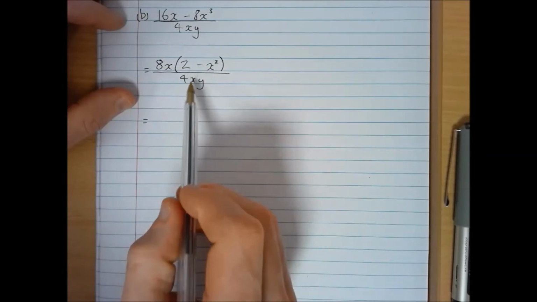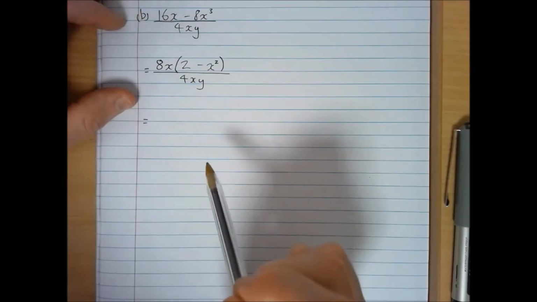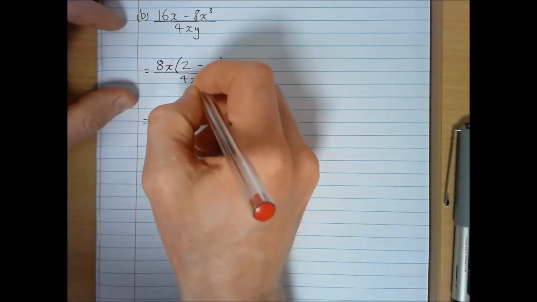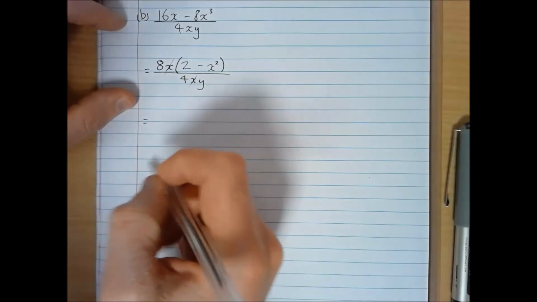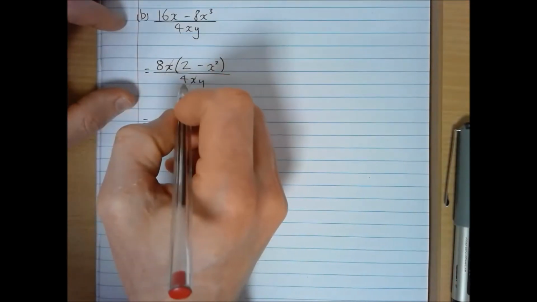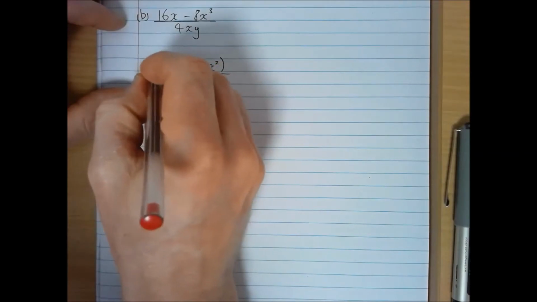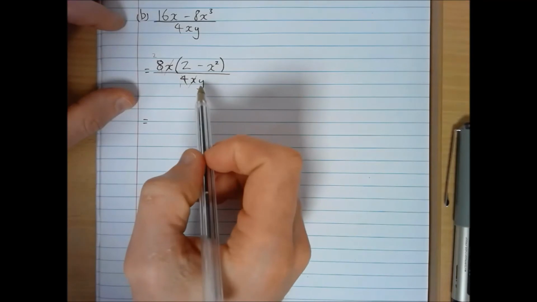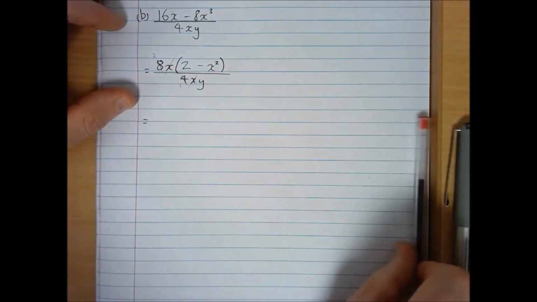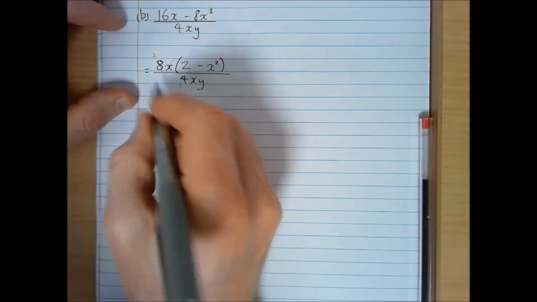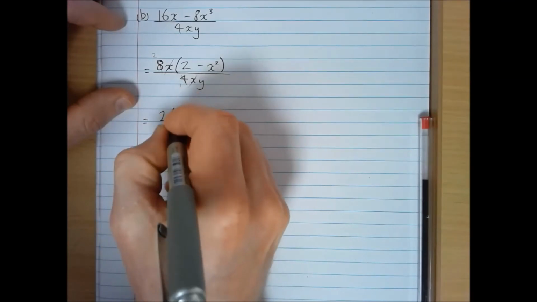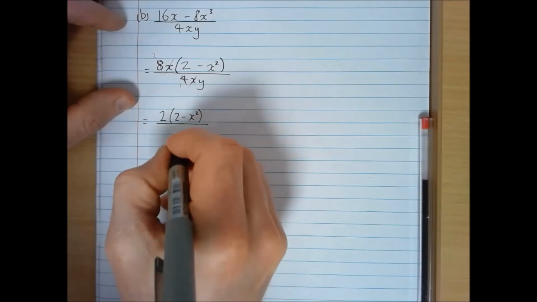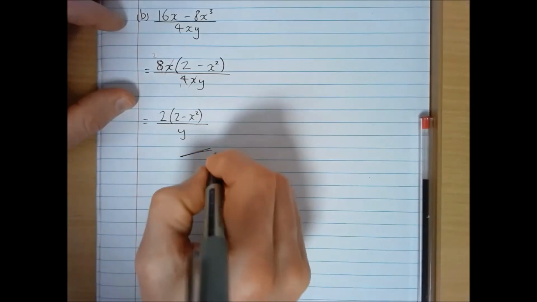So the 4 and the x and the y are all being divided by the 4 and the x and the y. So there's a multiplication by x on the top but a division by x on the bottom, so they can cancel. There's a multiplication by 8 on the top but a division by 4 on the bottom, so overall that simplifies down to 2 over 1. Okay, and we are left with that, so then we can tidy that up. So on the numerator now we've got the 2, bracket 2 minus x squared, and in the denominator we've got just the y, and we finish there.